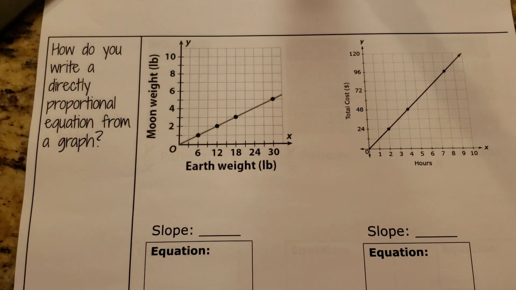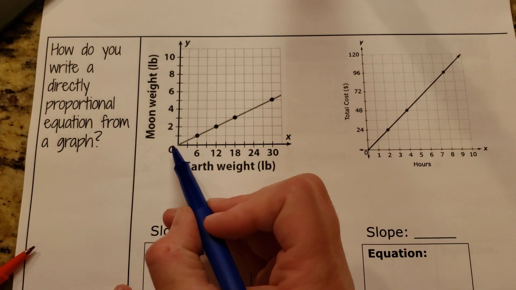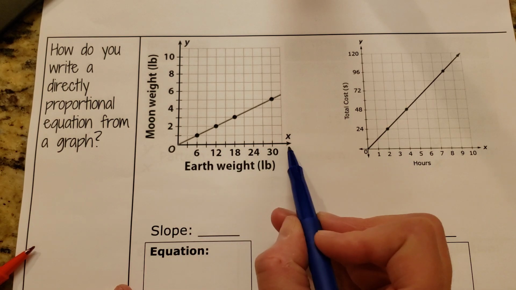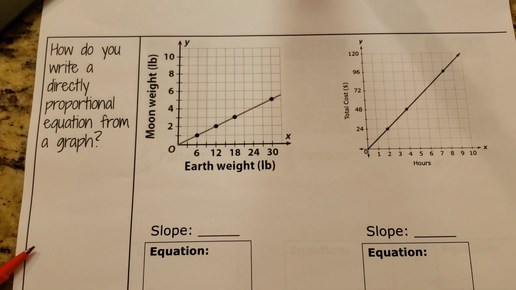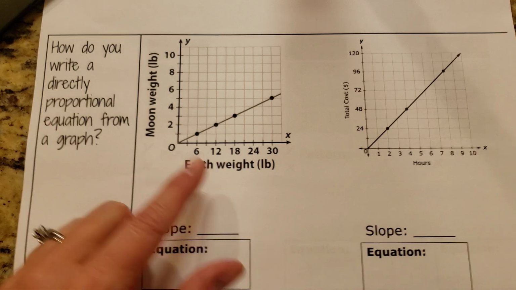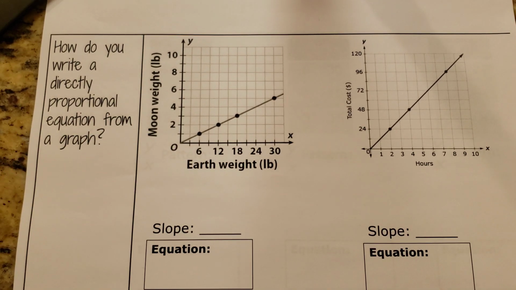Okay, looks like on this one, we've got the y-axis counting up by 2's, and we've got the x-axis over here counting by 6's. This is comparing the weight in pounds on the Earth versus the moon. So let's go ahead and find our slope.